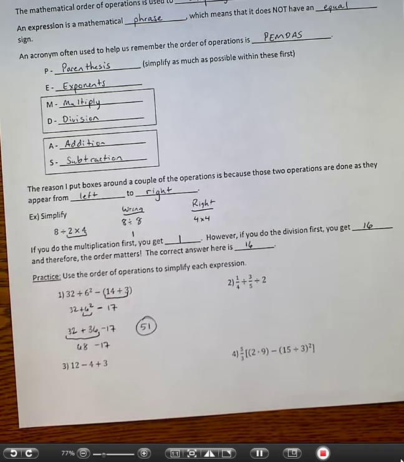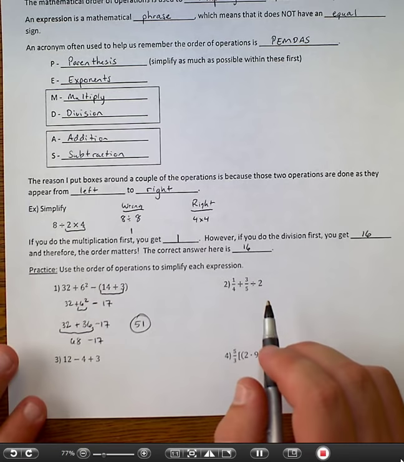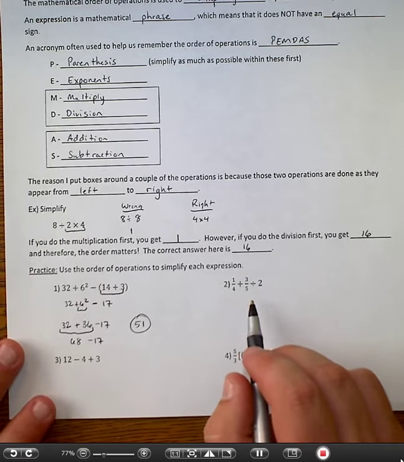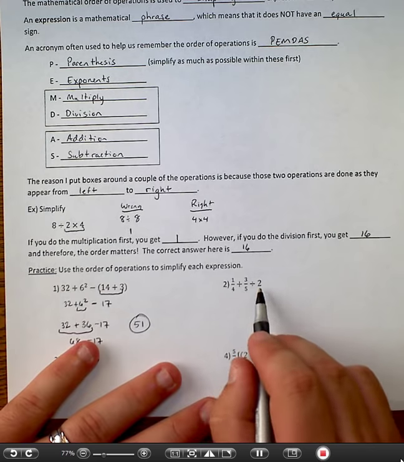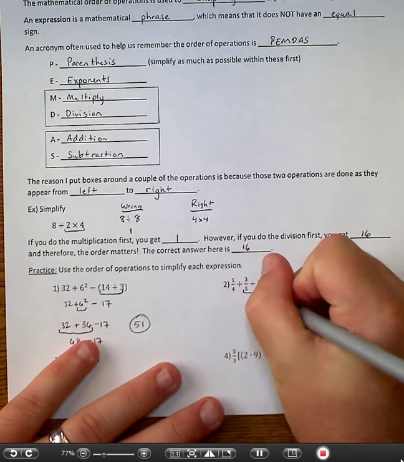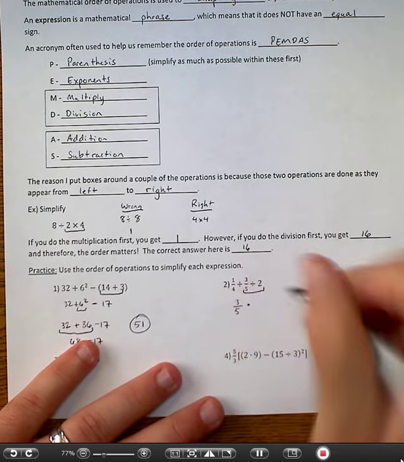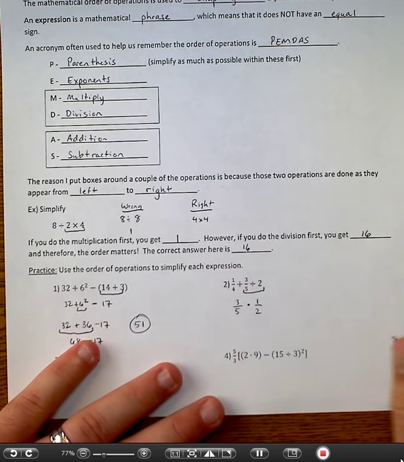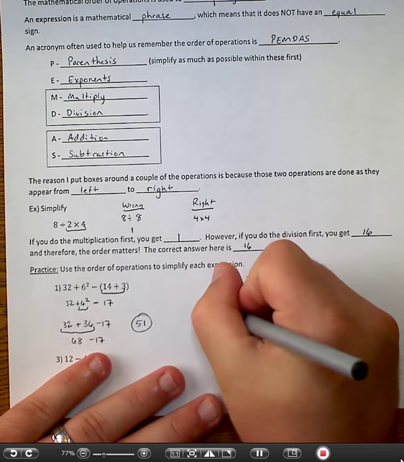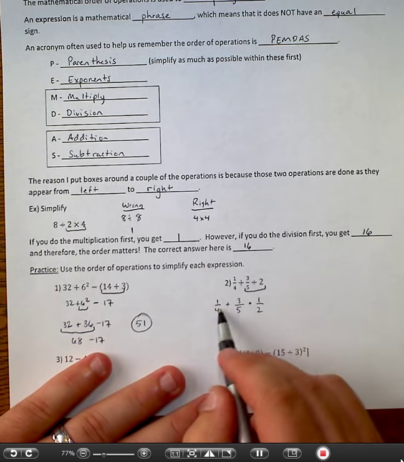Okay? Next one is with fractions. We've done work with fractions already, and I told you it's not going away. You're going to see it a lot here at the beginning for sure. So 1/4 plus 3/5 divided by 2. I would do division first: 3/5 divided by 2. Remember, when you do division, you change the division to a multiplication and flip to the reciprocal. So 3/5 times 1/2. And so I don't forget about that 1/4, I'm just writing it 1/4 plus whatever that is.